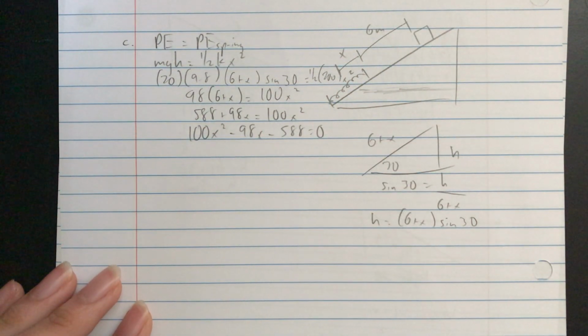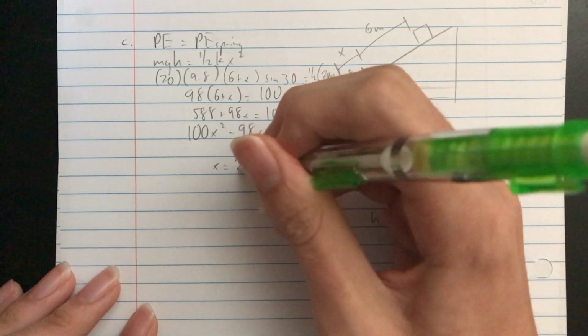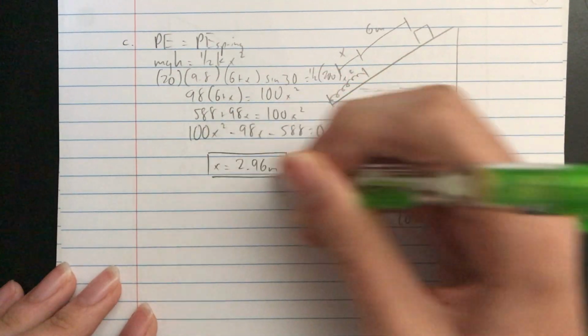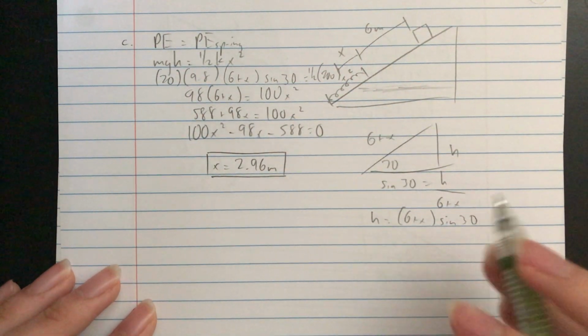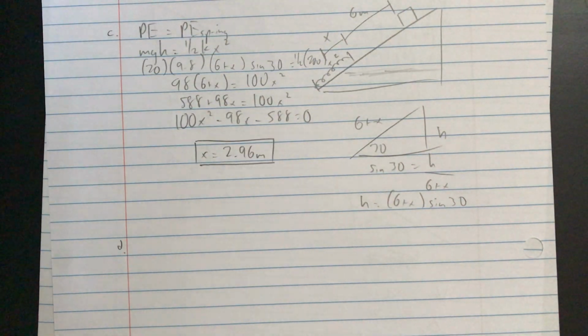And by doing the quadratic formula, we end up getting x equals 2.96 meters, which means the spring has compressed this much once the block finally stops. Next, part D. Part D says, is the speed of the block a maximum at the instant the block strikes the spring? Justify your answer.